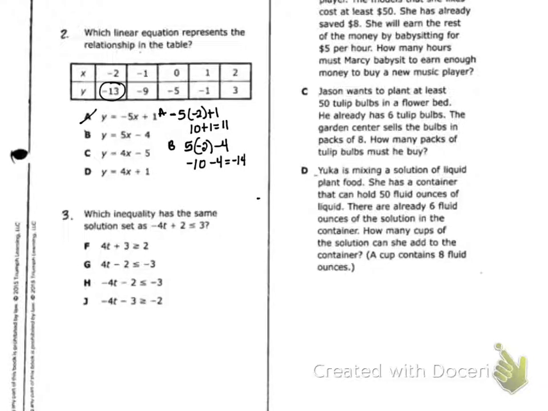Alright, let's try C. 4 times negative 2 minus 5. So 4 times negative 2 is negative 8 minus 5. That's negative 13. So that one works. But let's try another one. Let's try this 2 over here to see if that works. So 4 times 2 minus 5. So 4 times 2 is 8 minus 5. That is 3. So C is our answer.